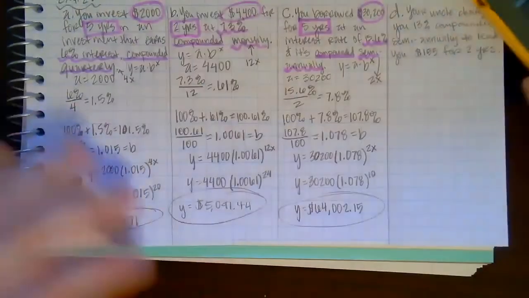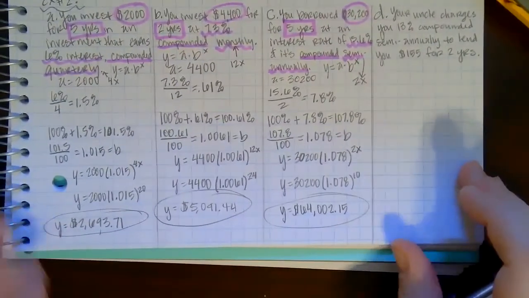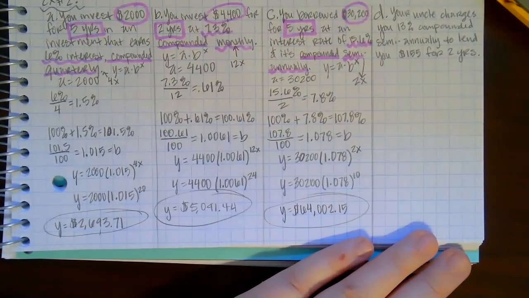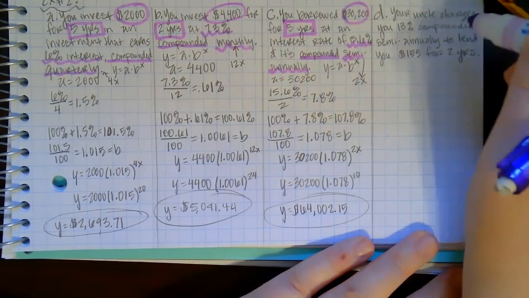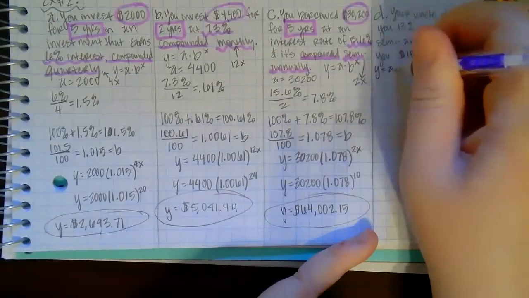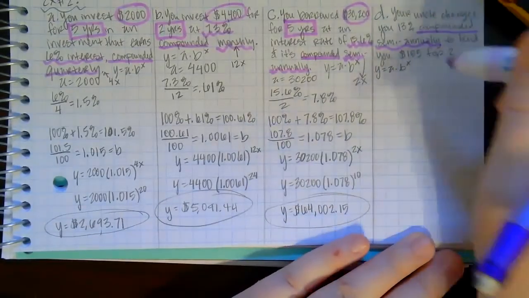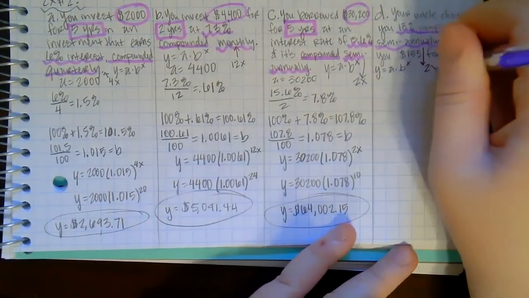Okay, last one. One more example just to make sure we're okay here with all of these, okay? Last one. So your uncle charges you 13% compounded semi-annually to lend you $155 for 2 years. So again, compounded, so that we know y equals a times b to the x, and it's compounded semi-annually at 13%. So semi-annually we know means twice a year.